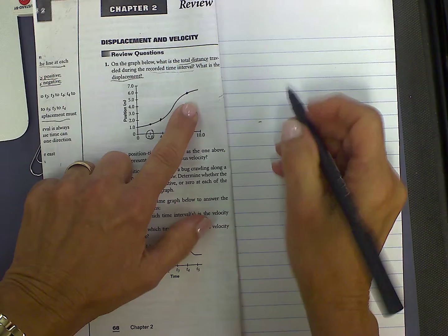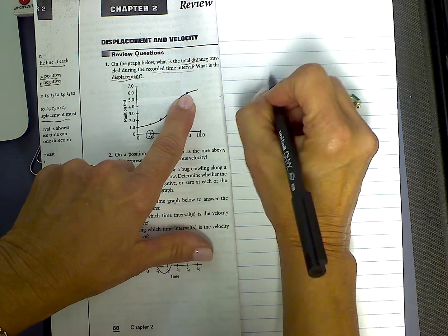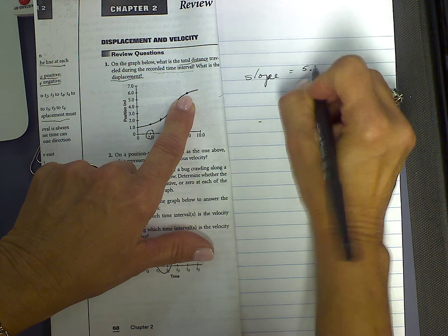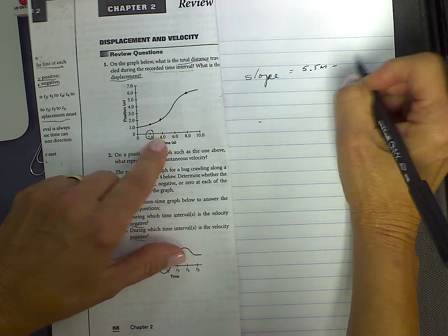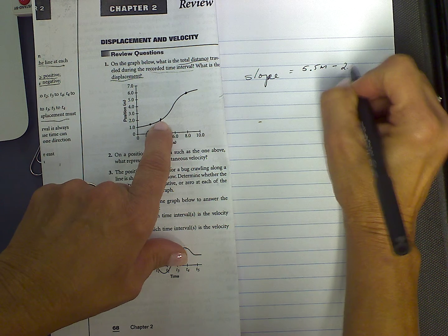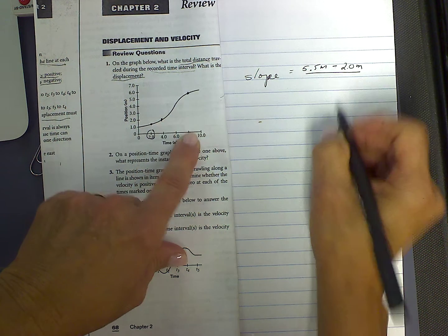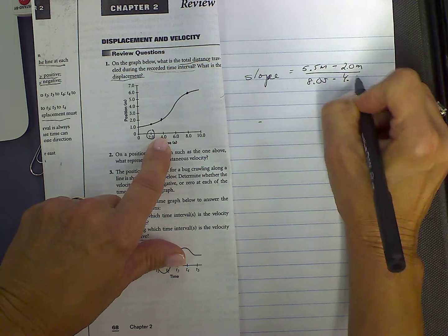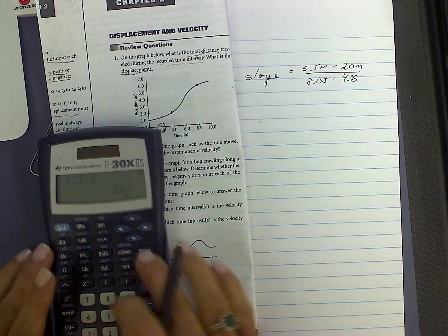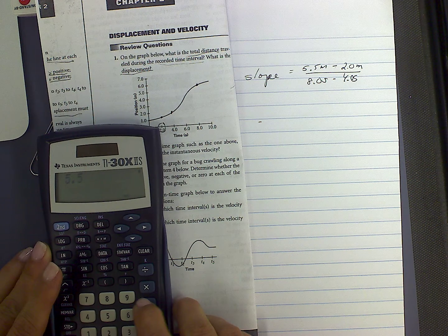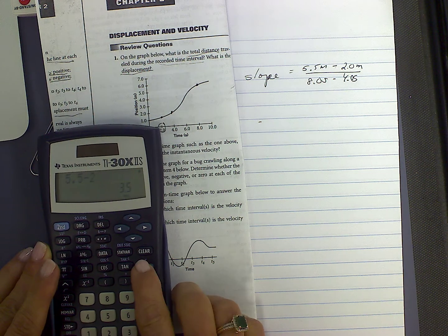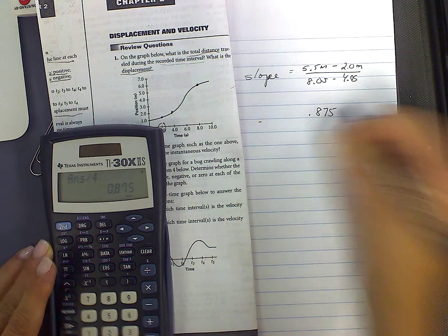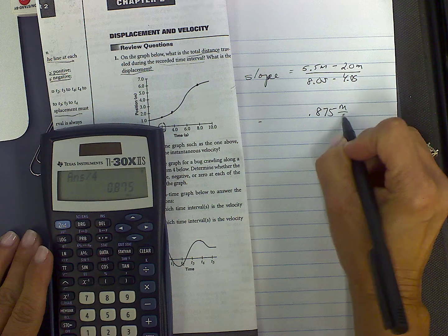Between 4 and 8, I'm going to say 5.5 minus 2 meters divided by 8 seconds minus 4 seconds. Okay? So 5.5 minus 2 divided by 4. The velocity it's going is that.